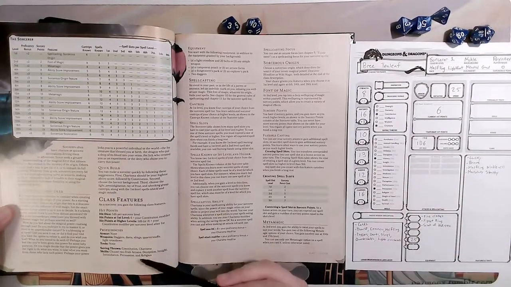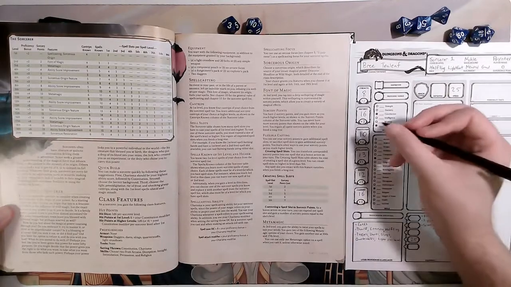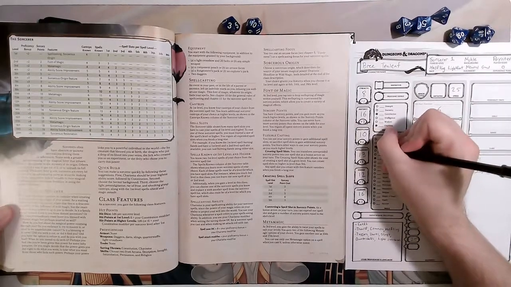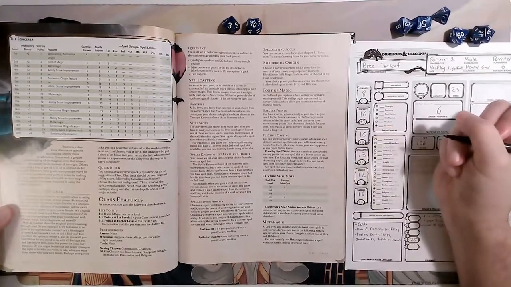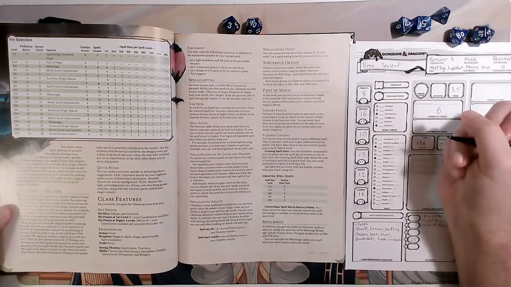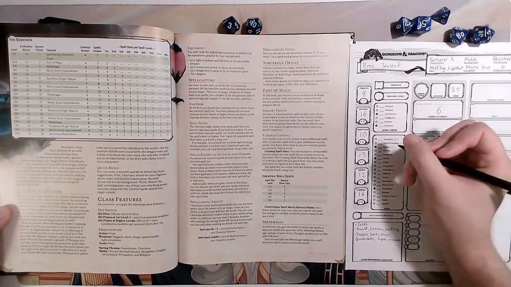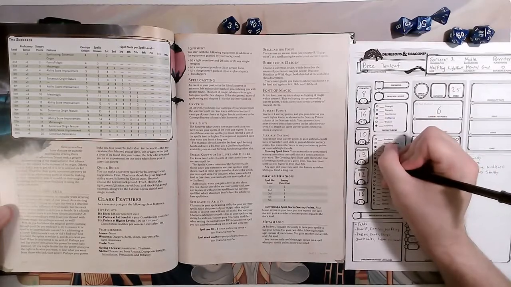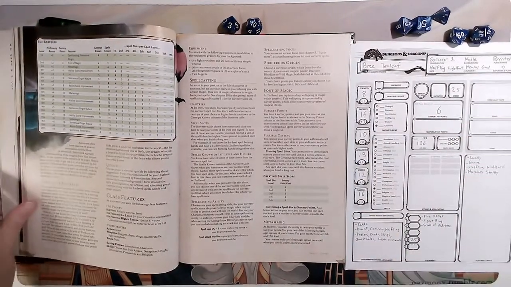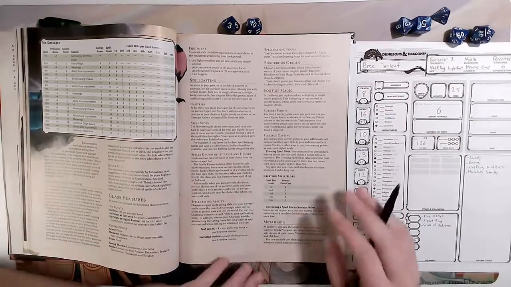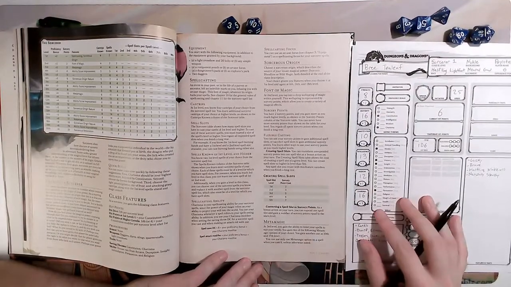But I think Arcana, since that's magic, is probably something she would be good at. And I think the second one is going to be Insight. She's going to be very good at being able to tell if people are lying to her. She's a noble, so she can tell if people are being kind of tricksy.